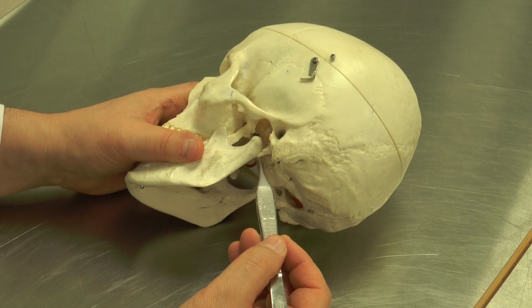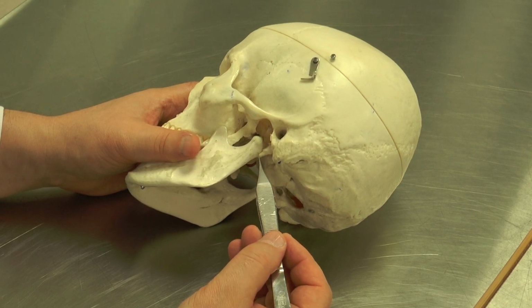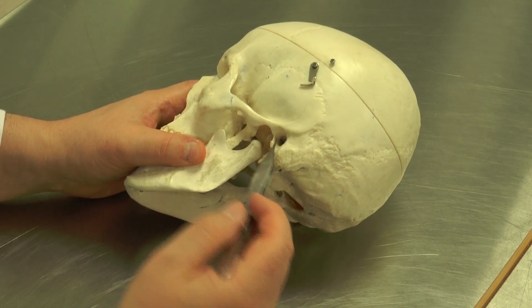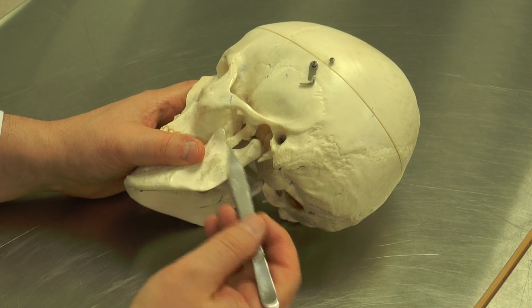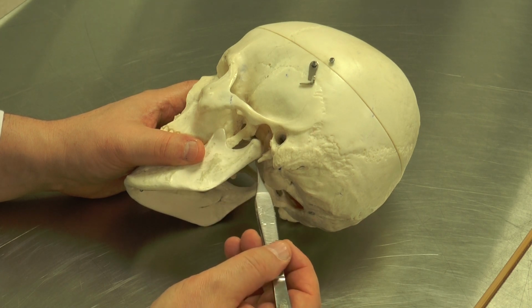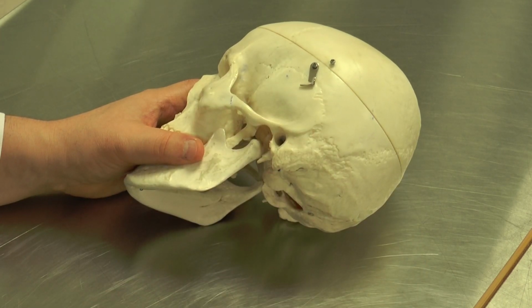Beneath that we have the styloid process. Just beneath the external auditory meatus, we have the pointy, stick-like structure. This is the styloid process. And we're going to look at the styloid process in a bit more detail when we look at the base of the skull. This is the styloid process. Okay, so this basically is the lateral view of the skull.